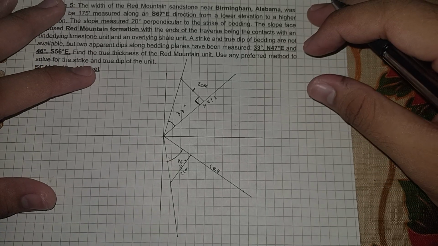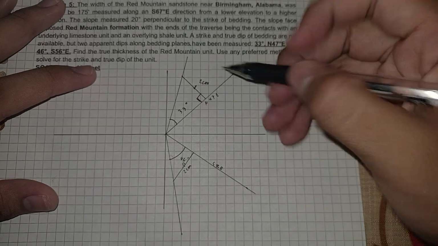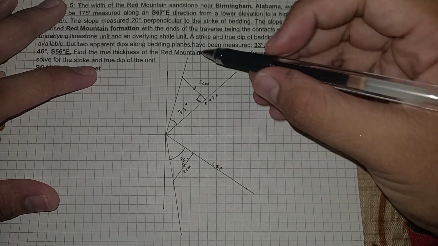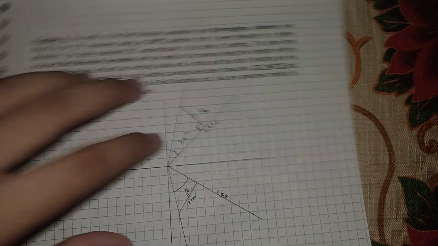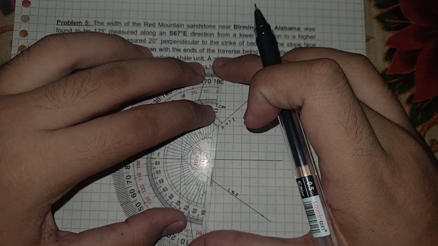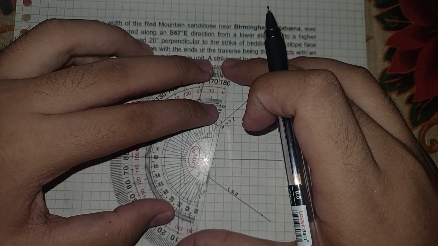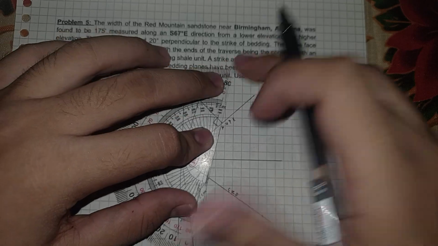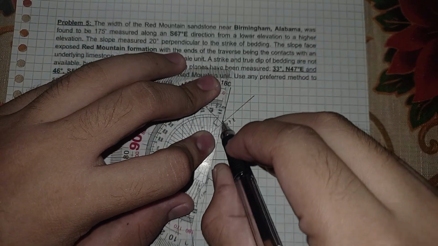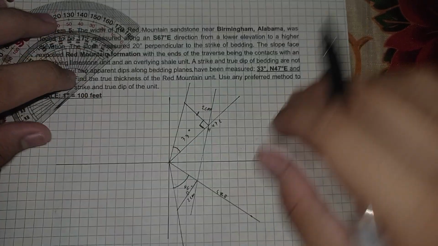Now, the next thing that we will do is connect these intersections, this and this. So we will connect these two lines, like that.